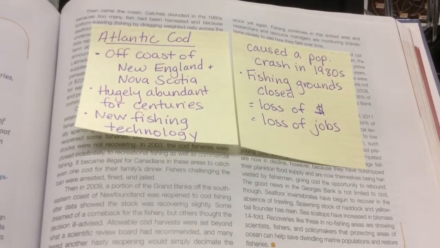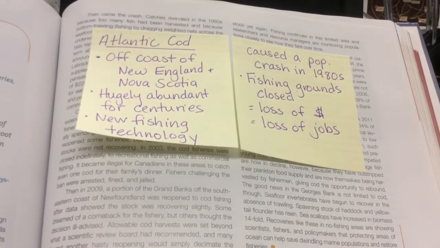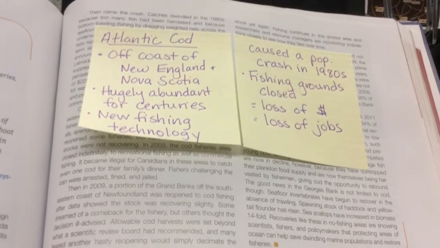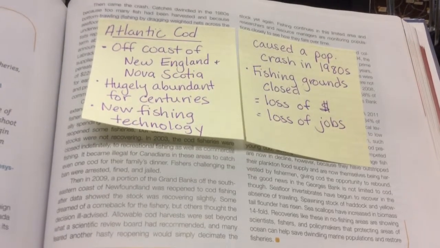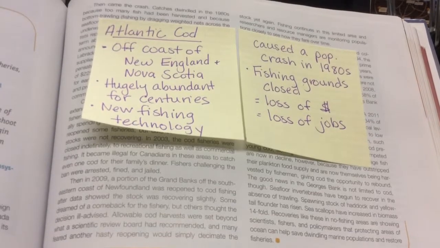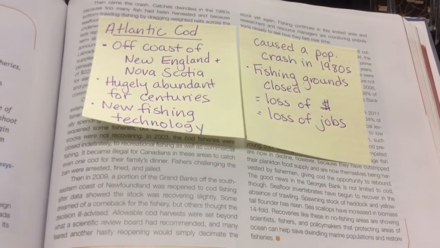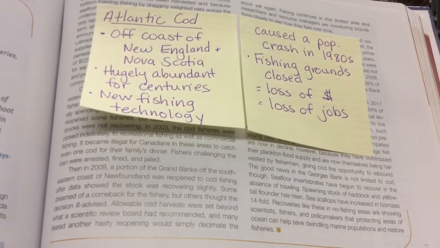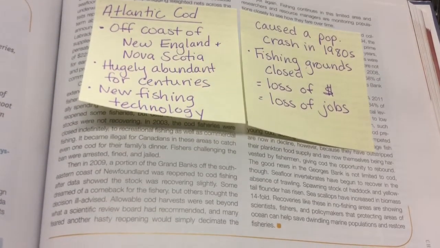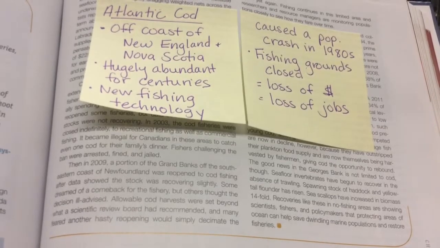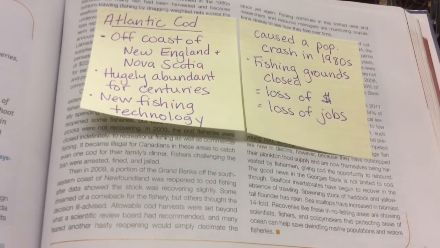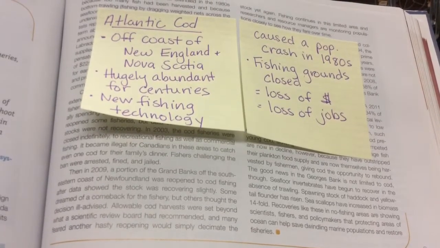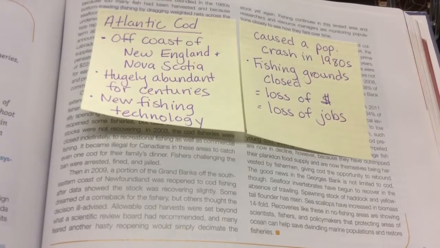So Atlantic cod is found off the coast of New England and Nova Scotia. It was hugely abundant for fishing. It created the wealth of the United States, actually, in the colonial times and onward. It funded the Revolutionary War, and unfortunately, the industry has ties to the slave trade.